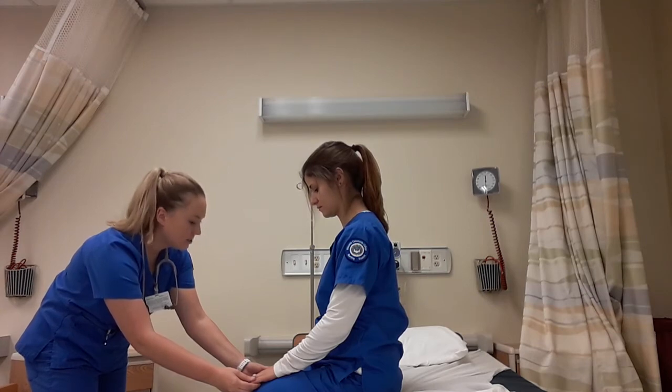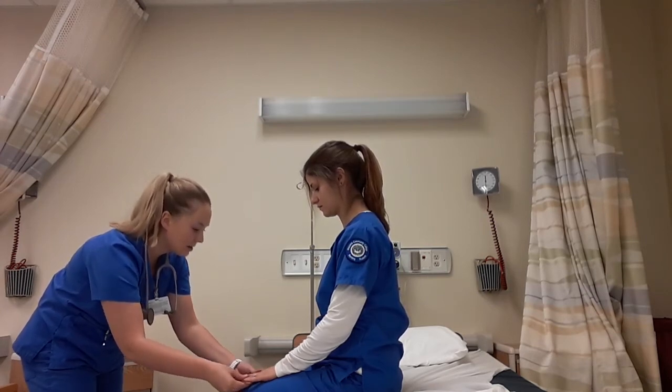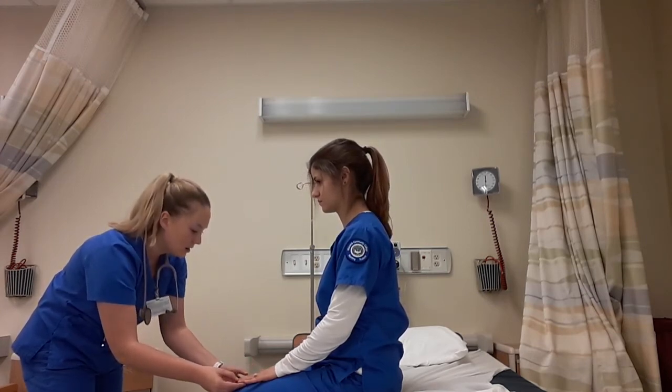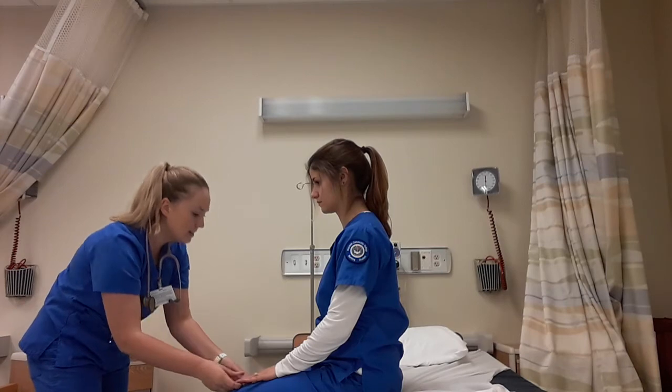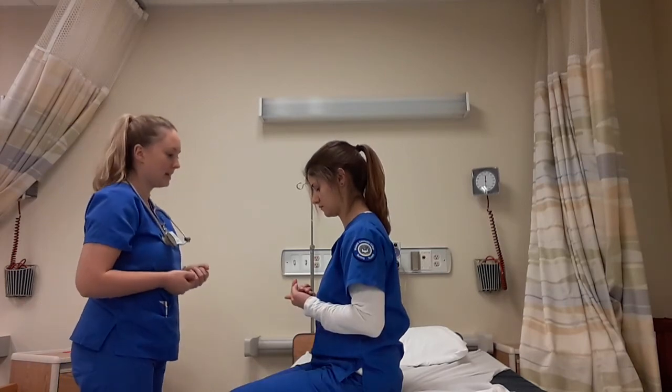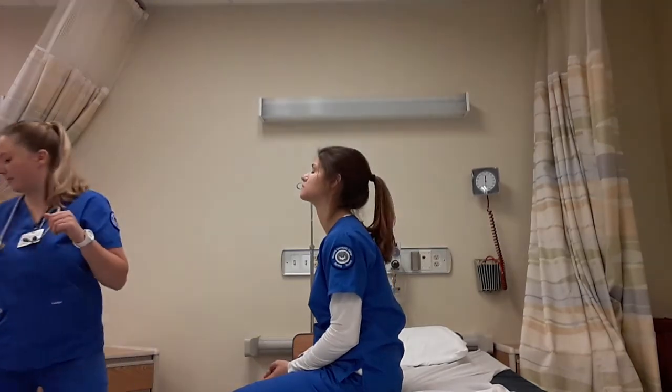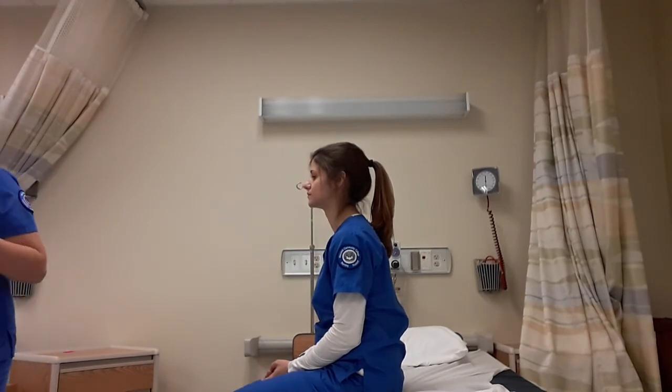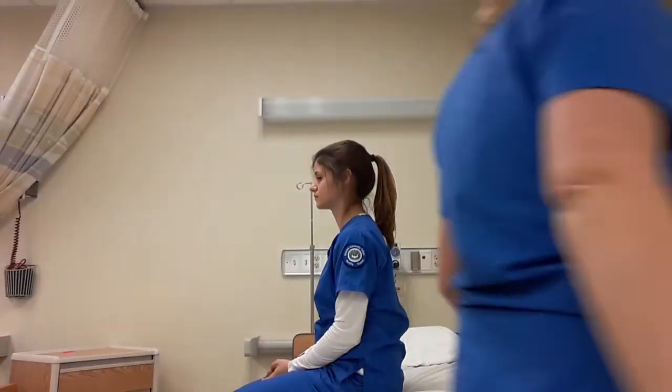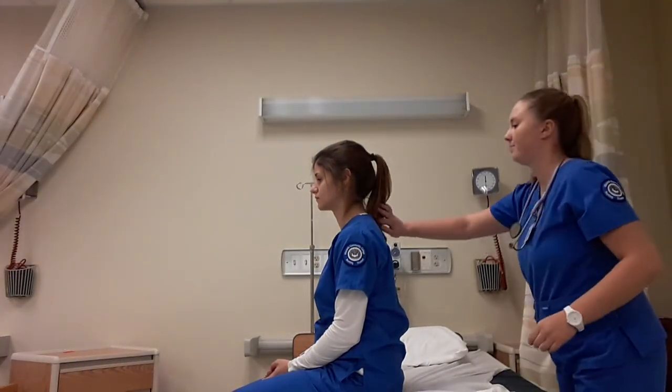Skin is intact. No lesions, no deformities, no excess moisture. Nails are round and clean, non-brittle. Capillary refill is instant. Go like this for me. Negative finger clubbing. All right. We're going to move on to the posterior chest.